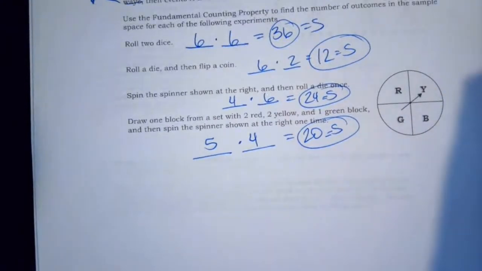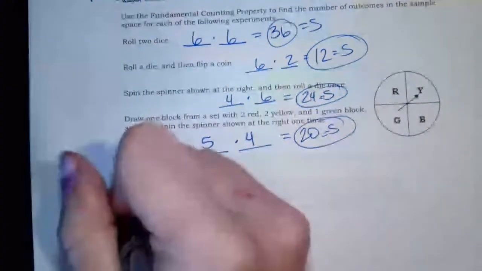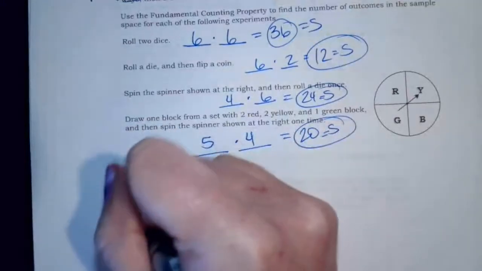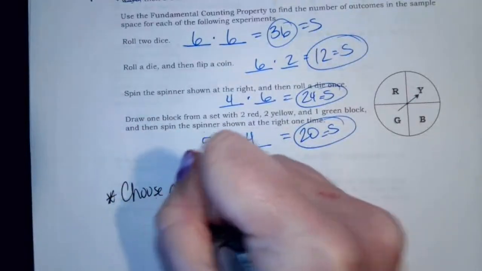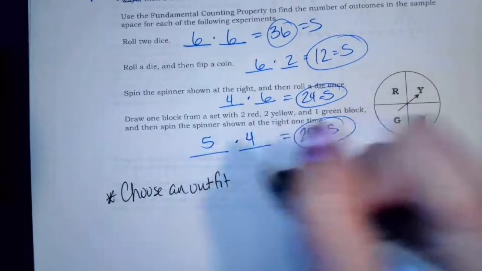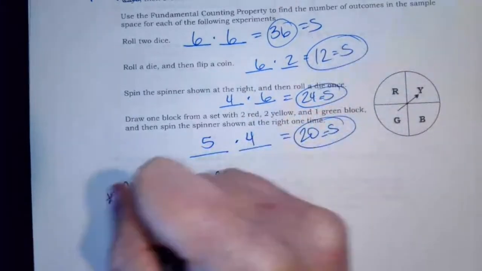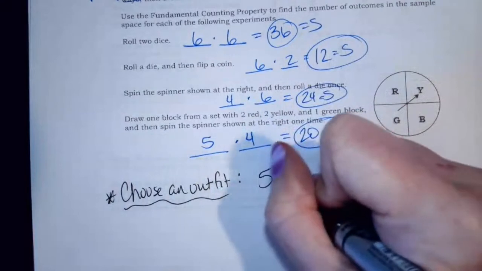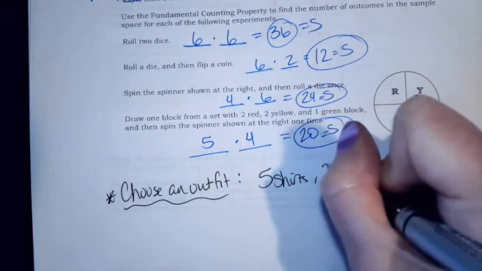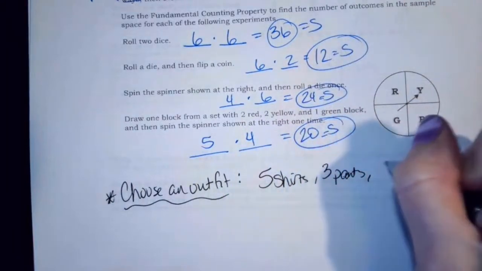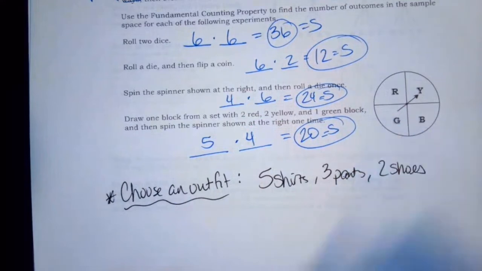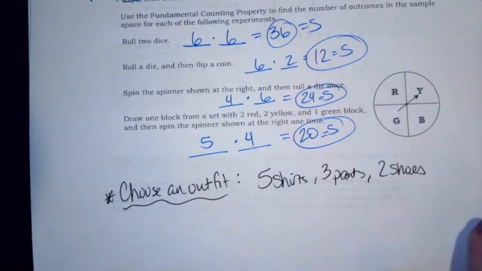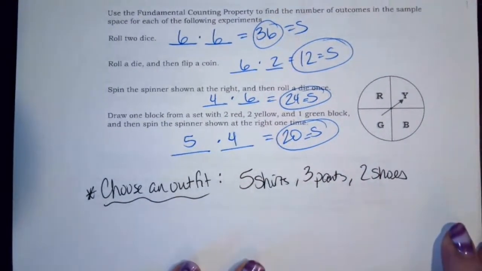Some of the problems that you're going to see on the activity that I have for you in Blackboard to work on, something like choosing an outfit. When I pack my suitcase, I consider an outfit to be a shirt, a pair of pants, and shoes. I'm going to pack 5 shirts, 3 pairs of pants, and 2 pairs of shoes. And it's a different outfit in my mind if I do one thing differently. How many different outfits can I create?